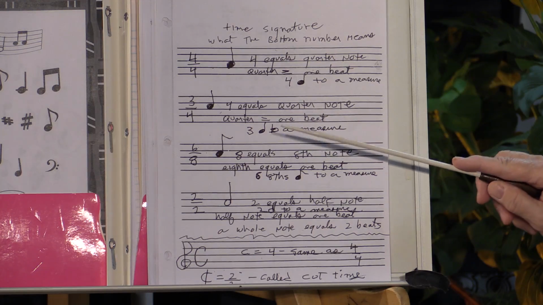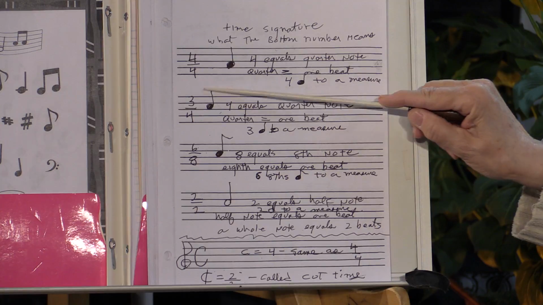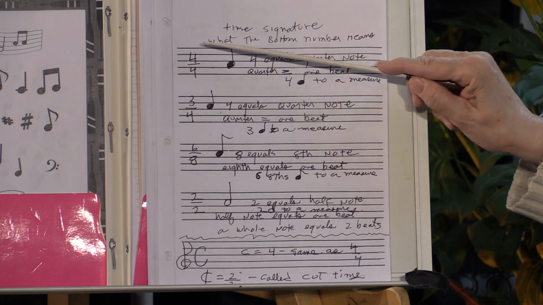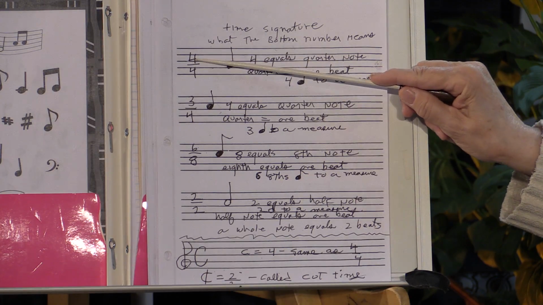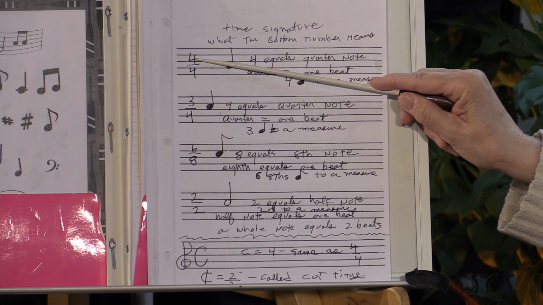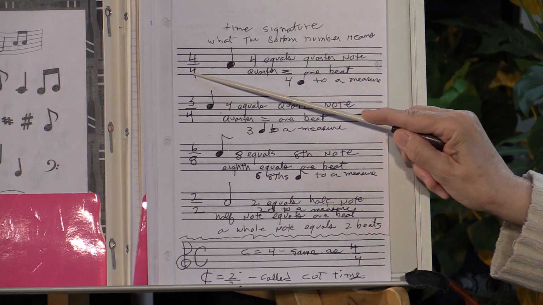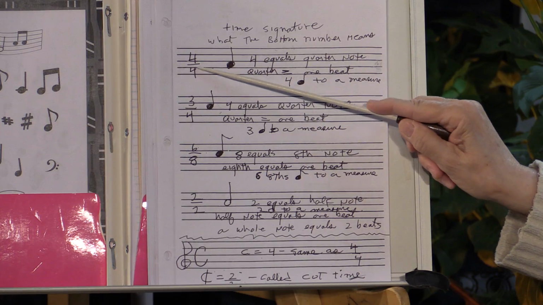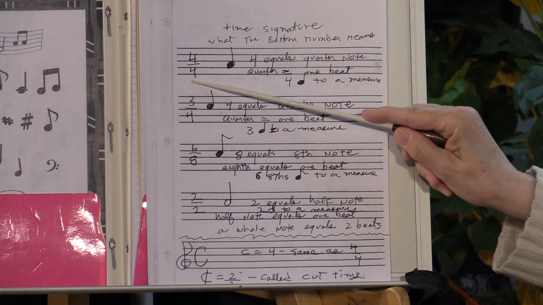And so what we're dealing with here is time signatures, what they really mean. So we'll start out with the first one. We'll do this by charts, and this is the first chart. I've told you before about time signatures, and I've said, well, 4/4 means you have 4 beats to every measure, and that's true. But what kind of a note gets 1 beat? It would be a quarter note.